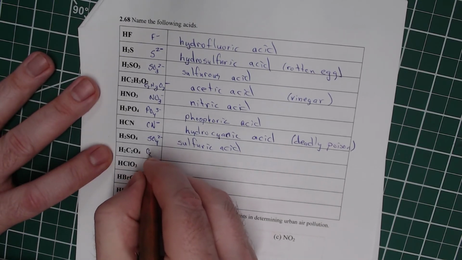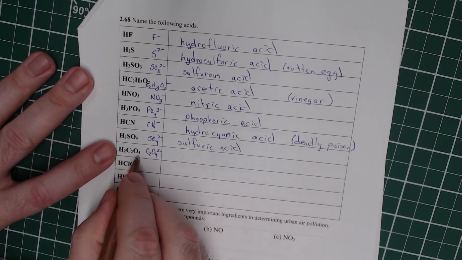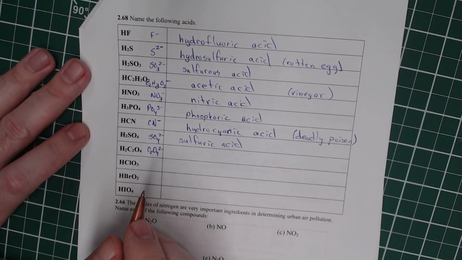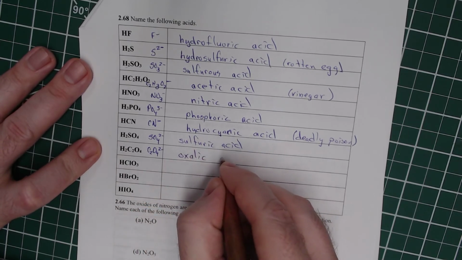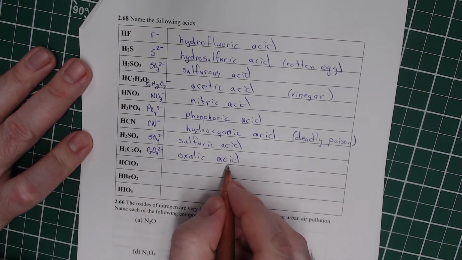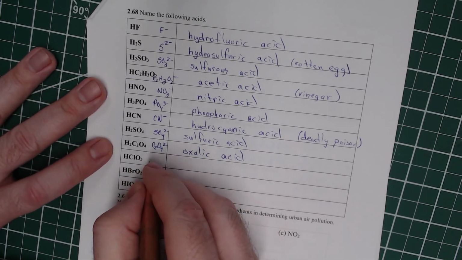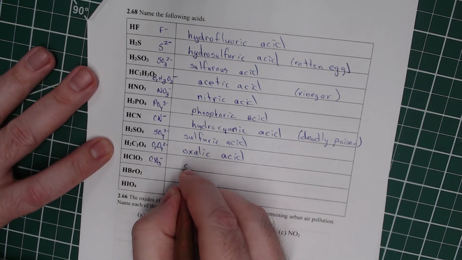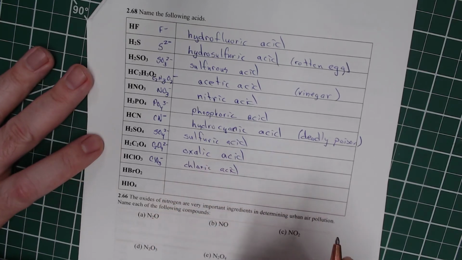All right, C2O4 2 minus. So HC2O4. Well, C2O4 is called oxalate. So that is called oxalate, and so this is called oxalic acid. So that is oxalate, and this is oxalic. All right, HClO3. We saw this one on the overhead a little earlier. So ClO3 minus, that is chlorate. Ate becomes ic. So this is chloric acid. That is chloric acid.